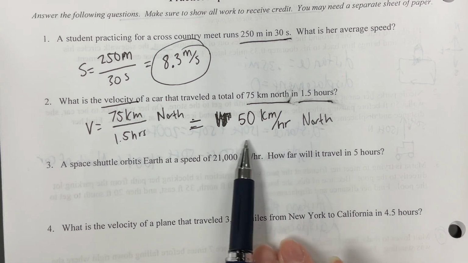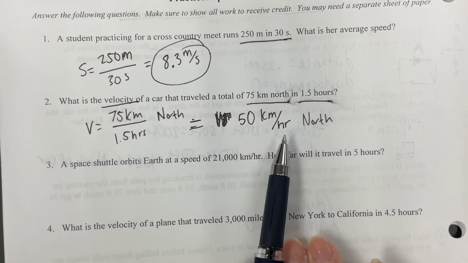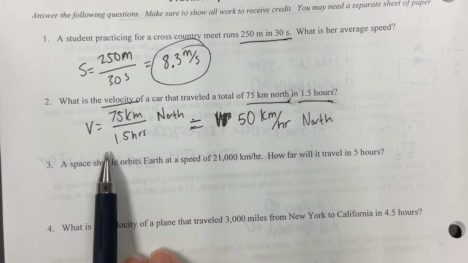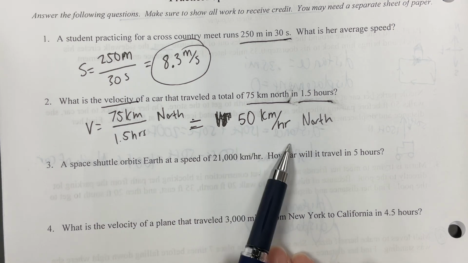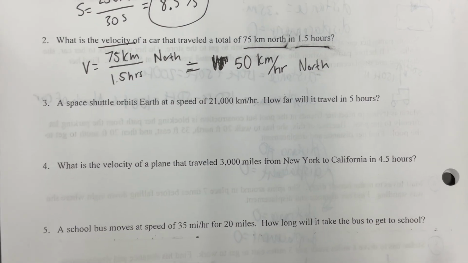Okay, what this means is they can cover 50 kilometers in 1 hour. If they're doing 75 kilometers in 1.5 hours, that means they can cover 50 kilometers every hour, right? Just pointing that out. Make sure we're all on the same page.